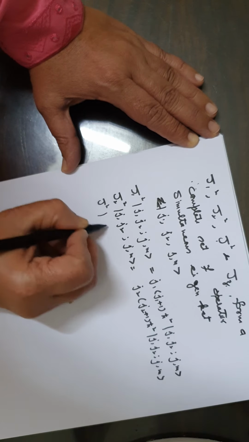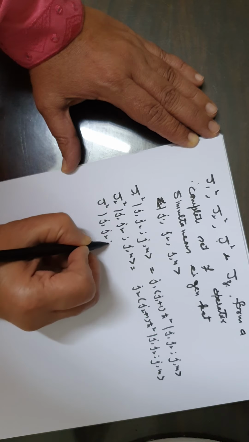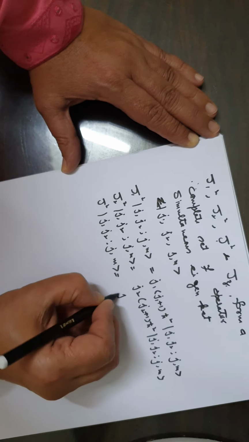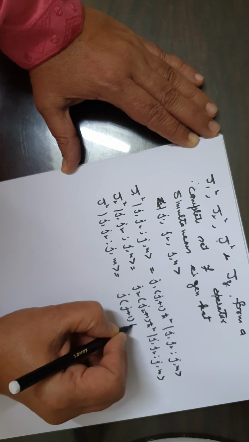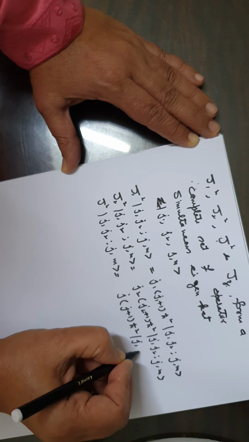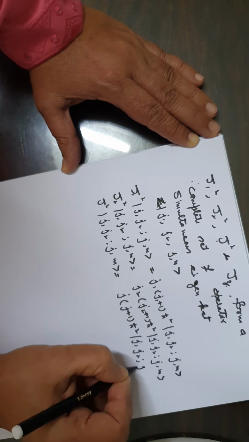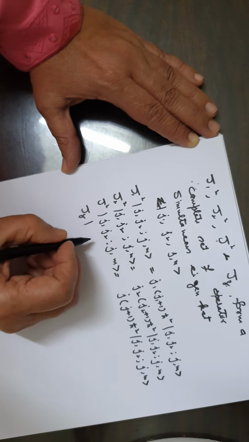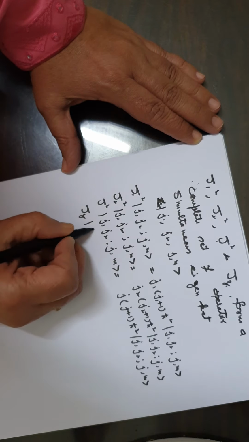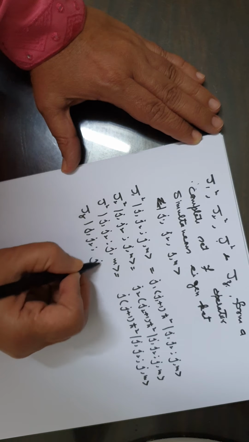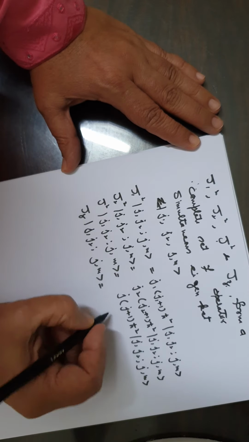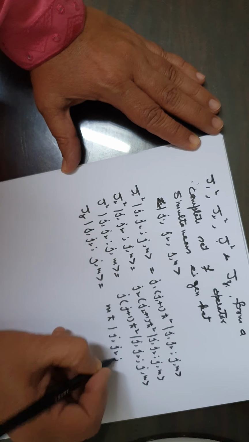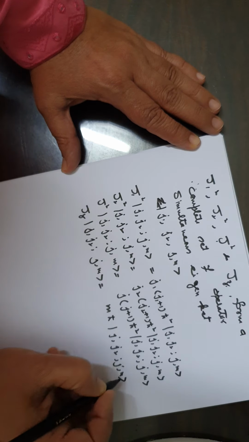When J square acts on the state |J1, J2, J, M>, we get the value J(J plus 1) h bar square into the state |J1, J2, J, M>, and when Jz acts on the state |J1, J2, J, M>, we get the value M h bar into the eigenstate |J1, J2, J, M>.